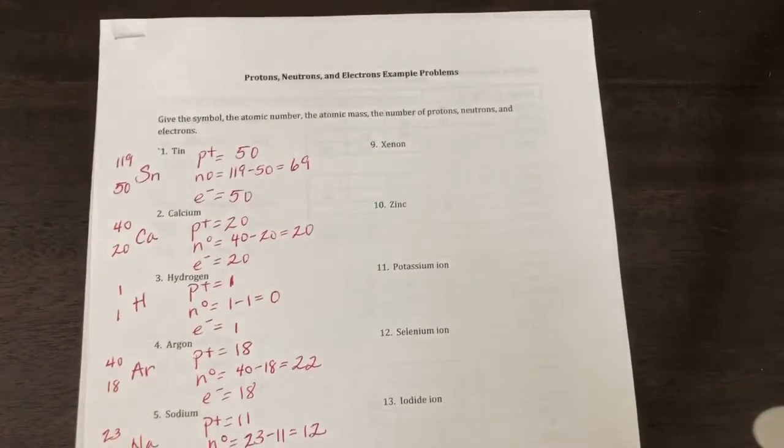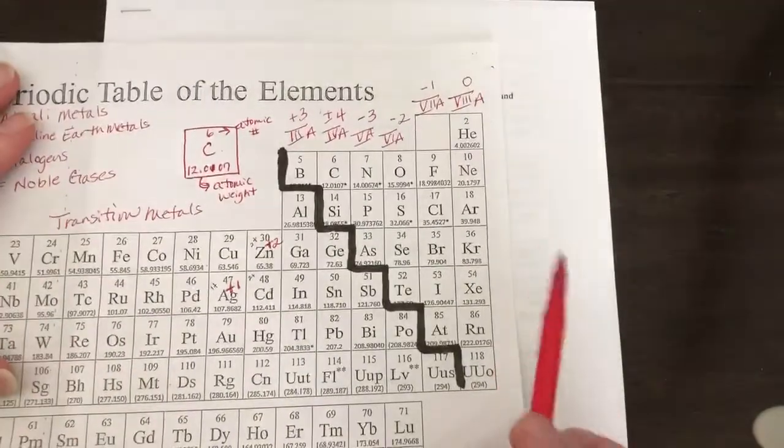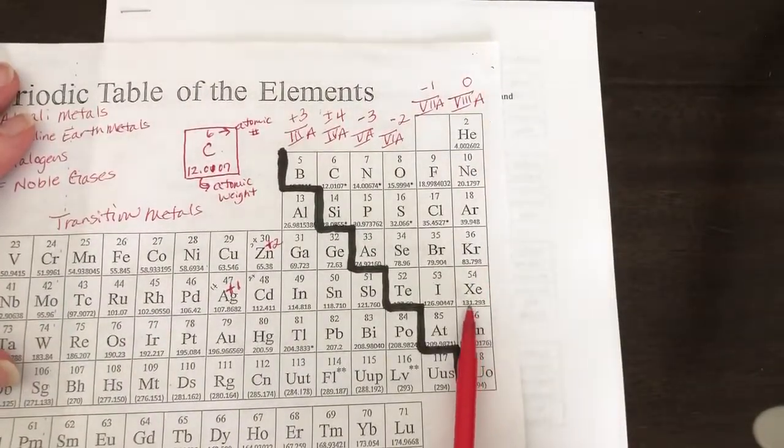Xenon, symbol for xenon is Xe. Okay, it's over here. And our noble gases, it has a mass of 131, atomic number 54.